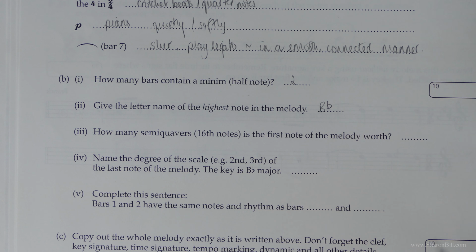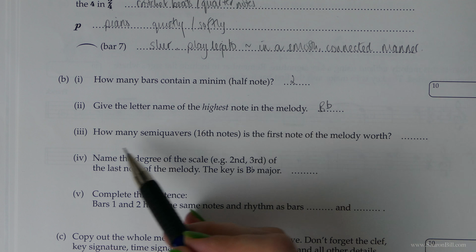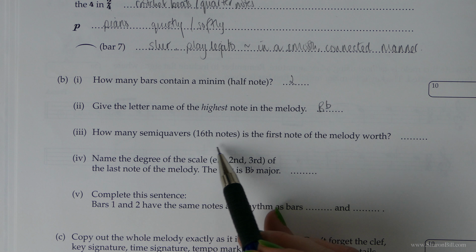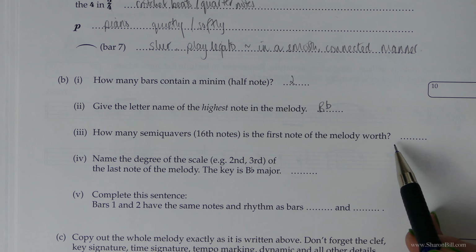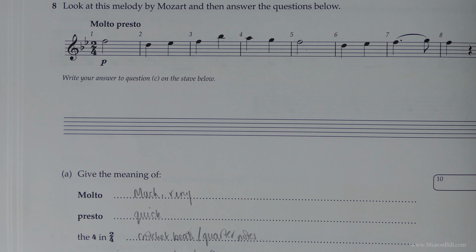If you just write B, you'll only get half a mark there, or half marks. Okay, next one. How many semiquavers or 16th notes is the first note of the melody worth? So we just need to do a little bit of maths now.